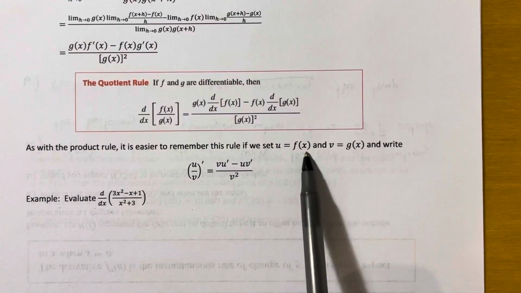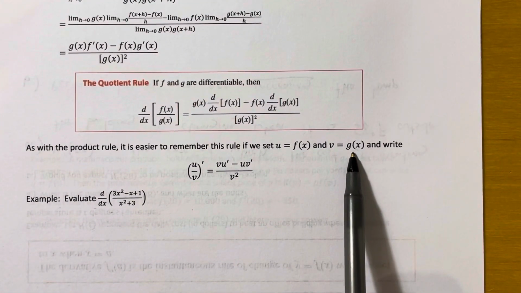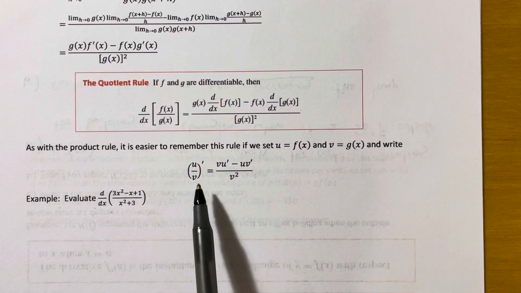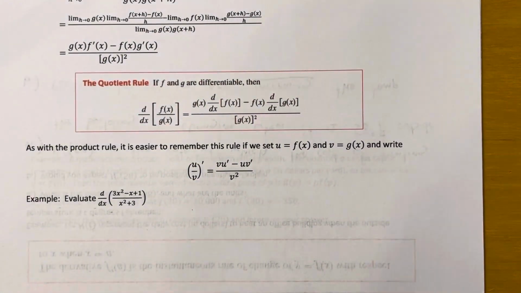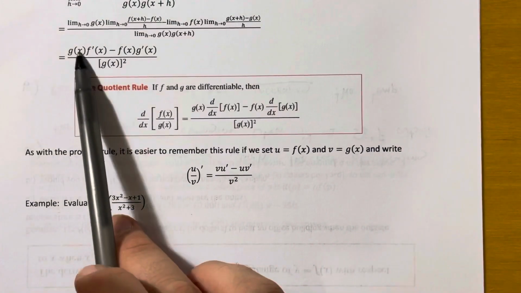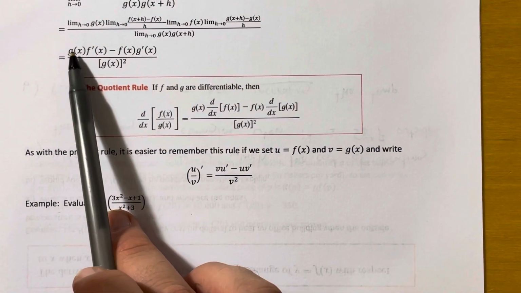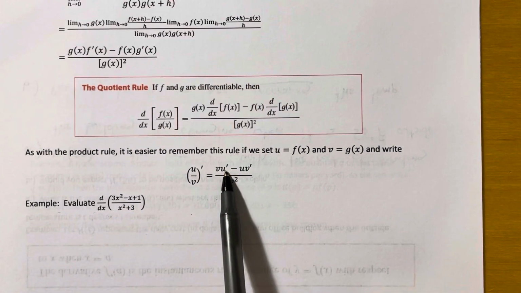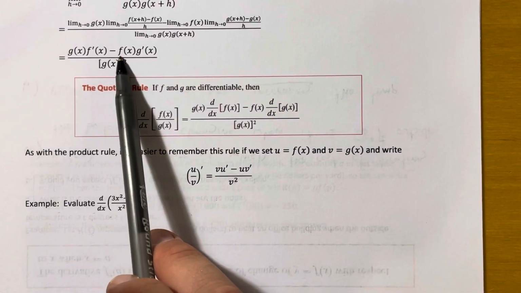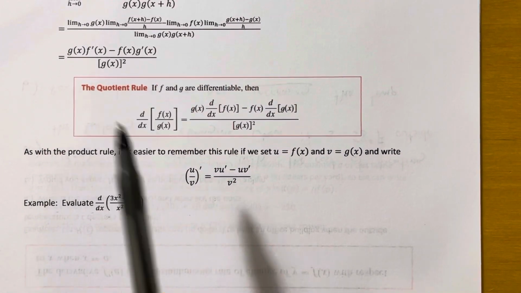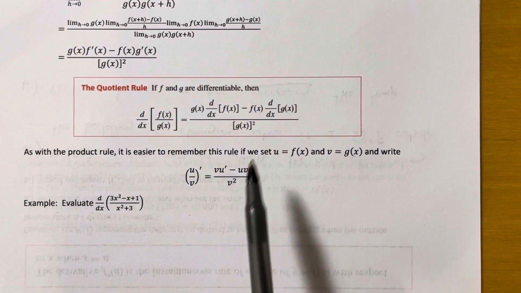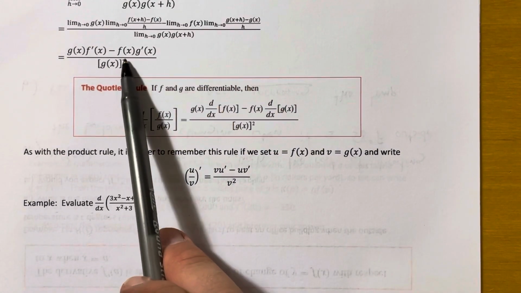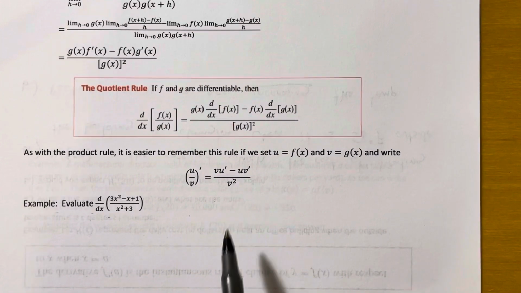So if we let u equal f of x and v equal g of x, in other words, u is my top function, v is my bottom function, then I should have the bottom function times the derivative of the top, or vu prime, minus the top function times the derivative of the bottom, uv prime, and then my bottom function gets squared, so v squared.